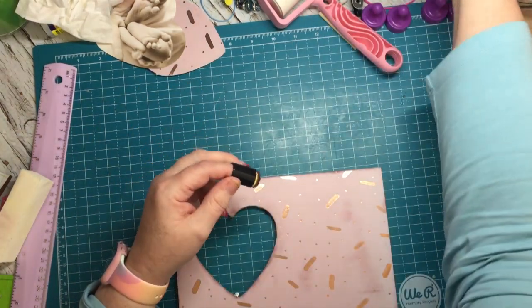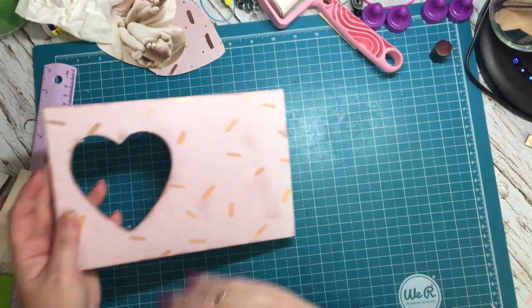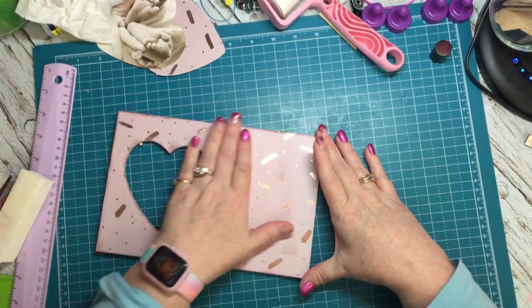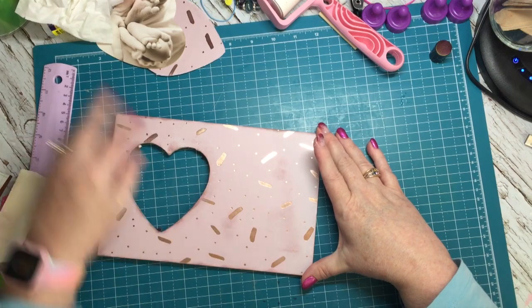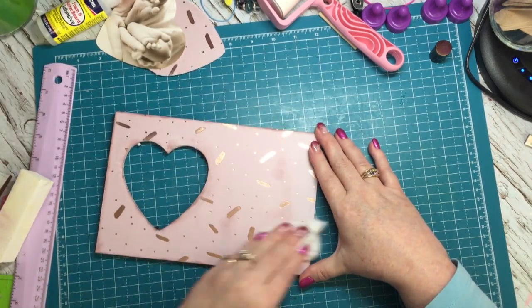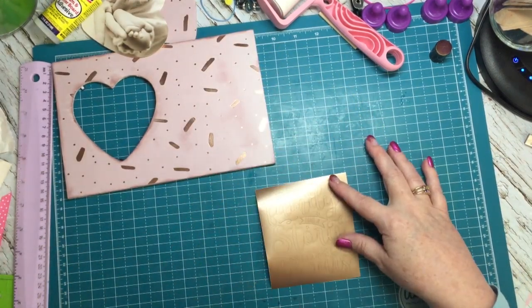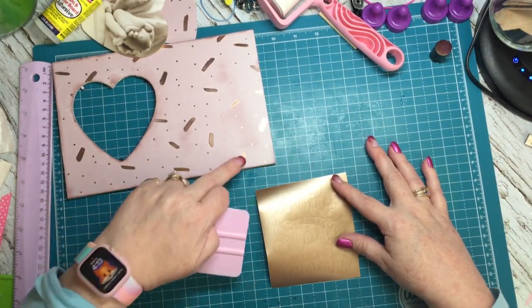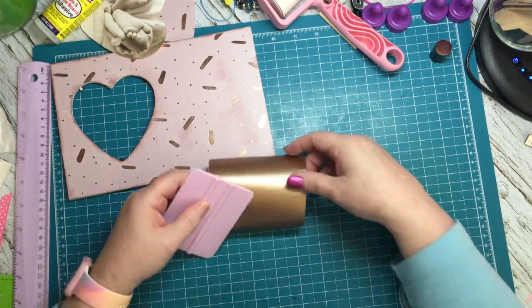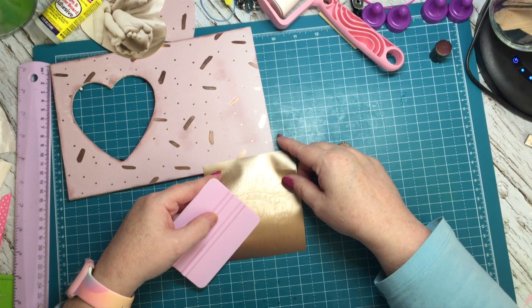And I have my Close to My Heart inks right here because I really like using them now. I'm going to clean that really well because I'm going to put some vinyl on there. And here's the vinyl. It kind of goes with these. It's not really, it's like a light copper bronze kind of color.